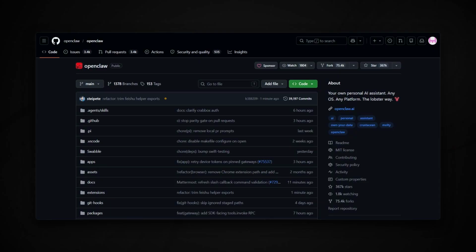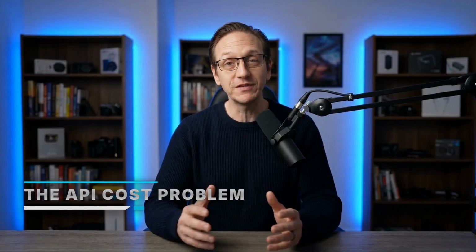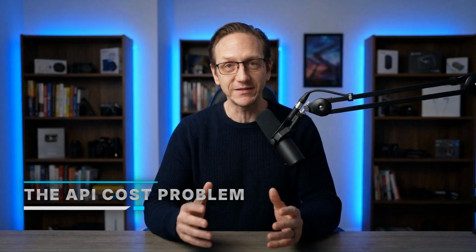Okay, so OpenClaw is blowing up right now. 300,000 GitHub stars, went viral basically overnight, and everyone's trying to figure out how to run it. But most of the tutorials I've seen assume you're already paying for API access, which means you're dropping extra money on top of whatever you're already paying for AI tools. Here's what nobody's telling you.